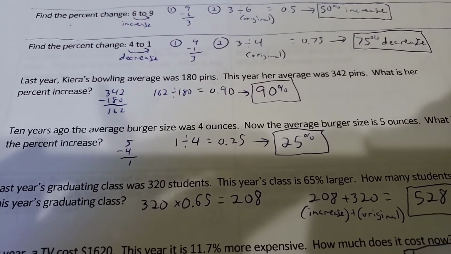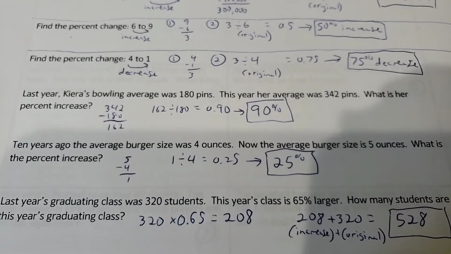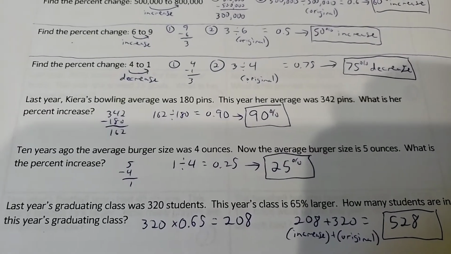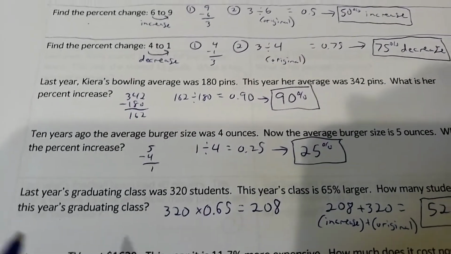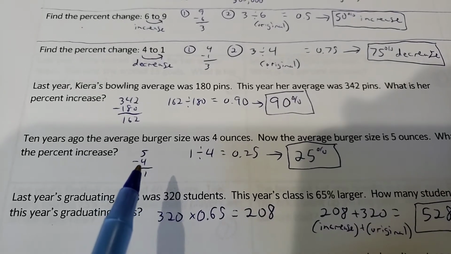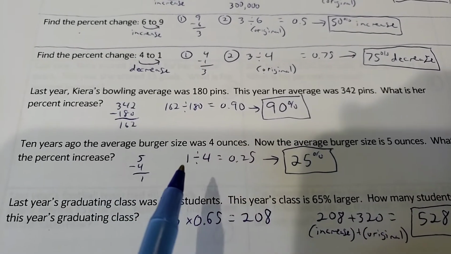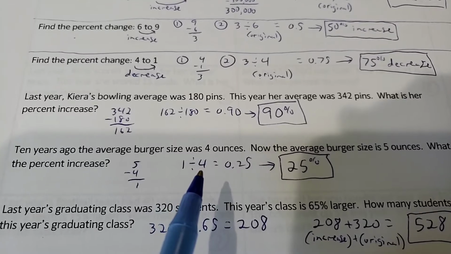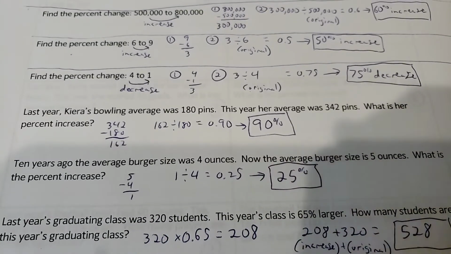10 years ago, the average burger size was 4 ounces. Now the average burger size is 5 ounces. What's the percent increase? Well, take your new number 5 minus the original one, 4. You find a difference of 1. So 1 divided by the original 4 gives you 0.25 or 25% increase.